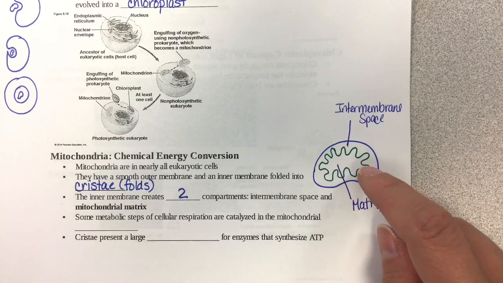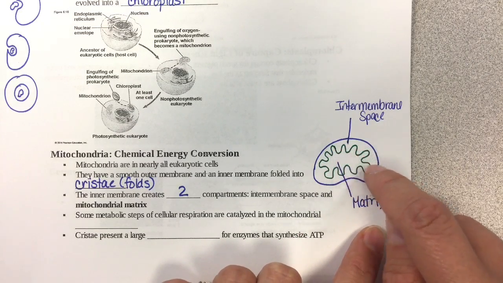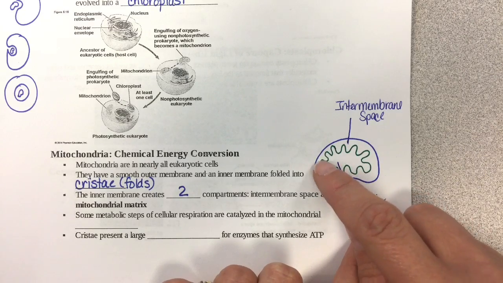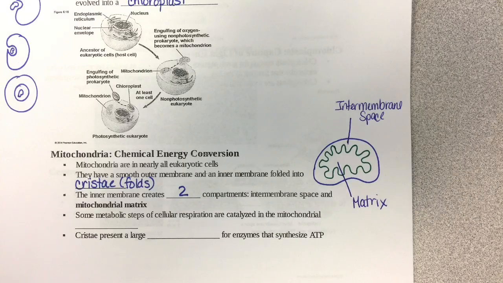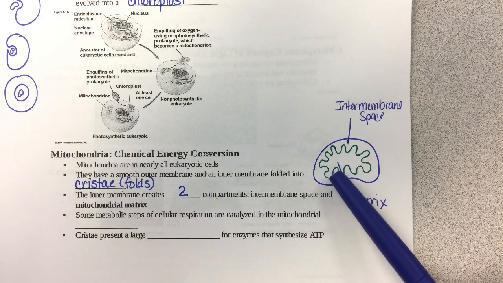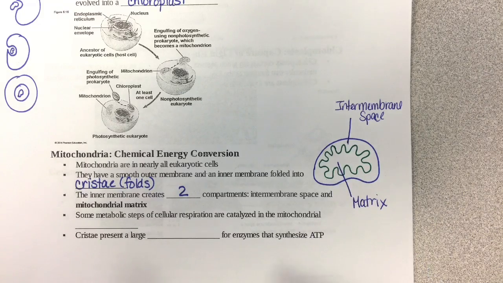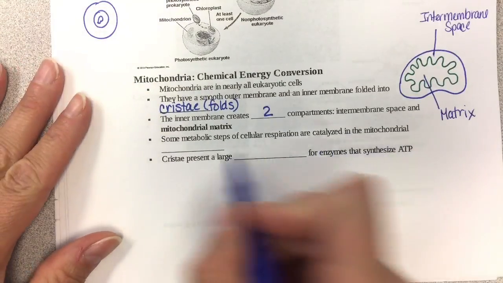And so we can see here that the inner membrane has folds. Why is that helpful? What does it increase that we've talked about? It increases surface area. So guess what? In order to have more cellular respiration occur, it involves this membrane here. So some metabolic steps of cellular respiration are catalyzed in the mitochondrial matrix.